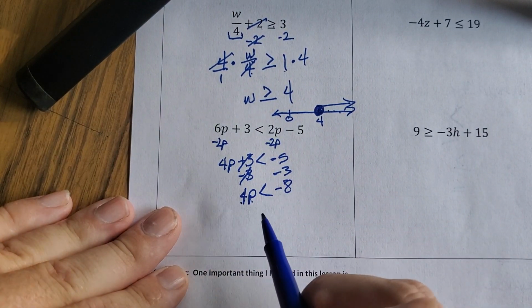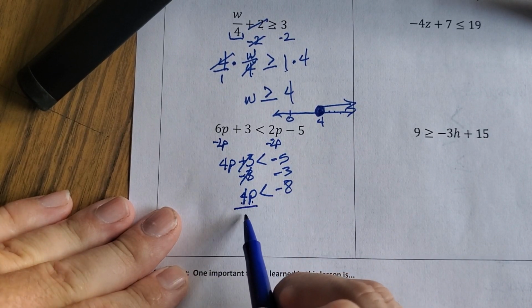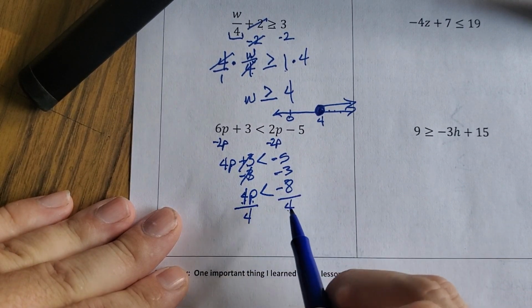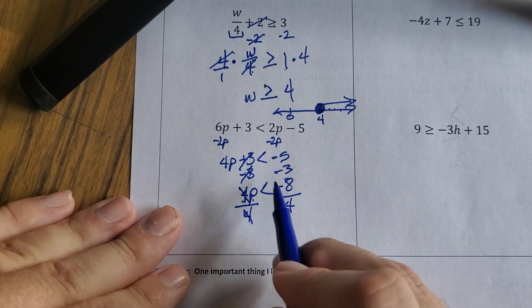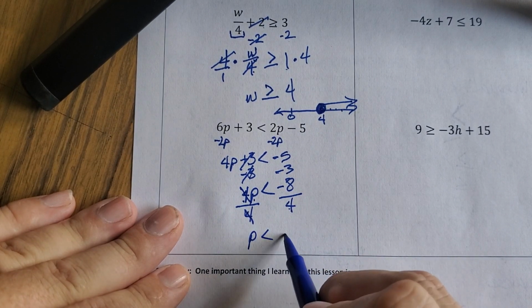Now I've got a 4 times p. The inverse operation of 4p is division, so I divide by 4, divide by 4. I'm dividing by a positive number, so I do not change the inequality. I'm left with p is less than negative 2.